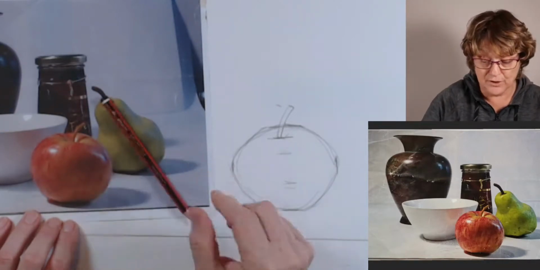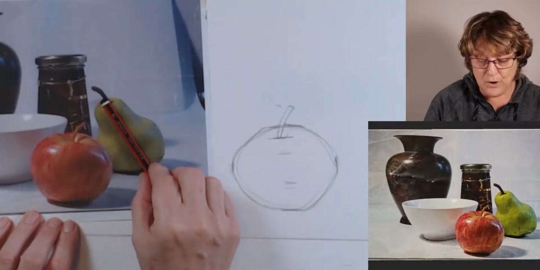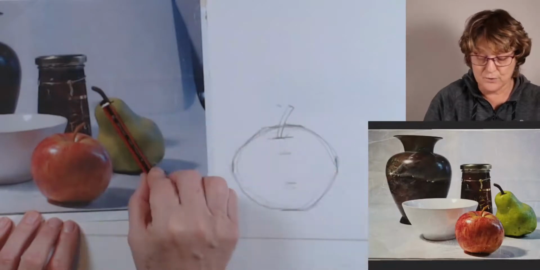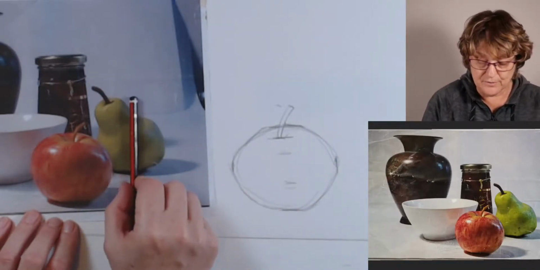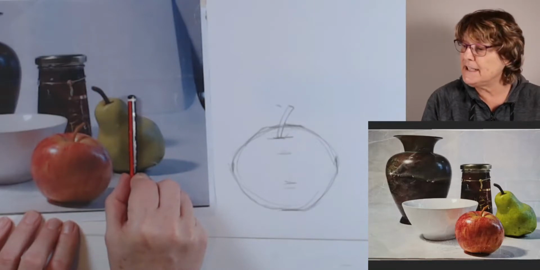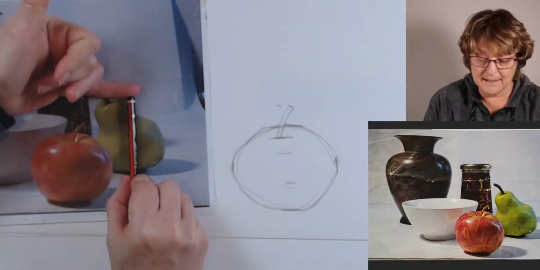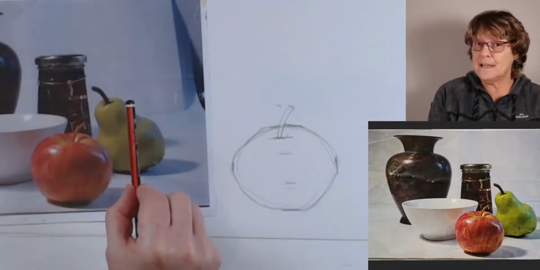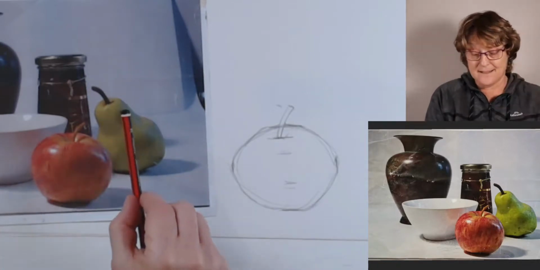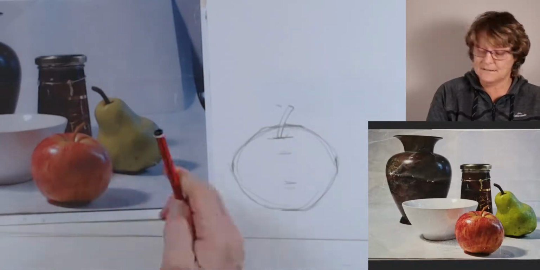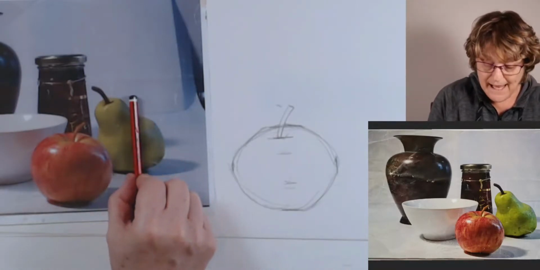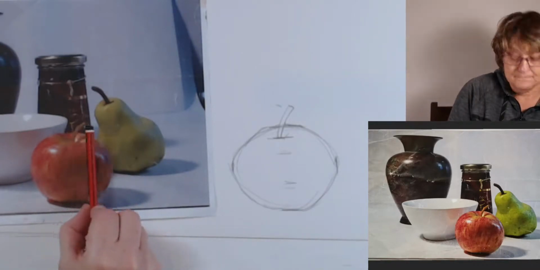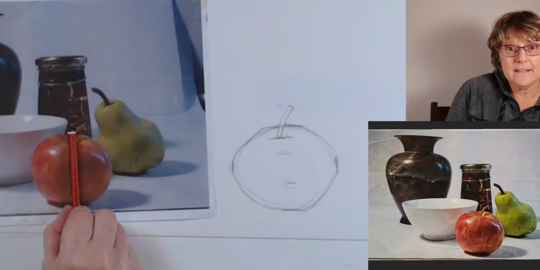Now I know the pear's crooked, but I won't know what angle to put that on my page if I use the angled pear. So I'm going to use my pencil vertically, and I'm going to match the top of my pencil against the top of the pear. And remember, I'm imagining that I'm looking at the pears and things in front of me, and I'm using my pencil like that. So I go, how tall is this pear compared to the apple this time? And it's a little bit bigger than the apple.